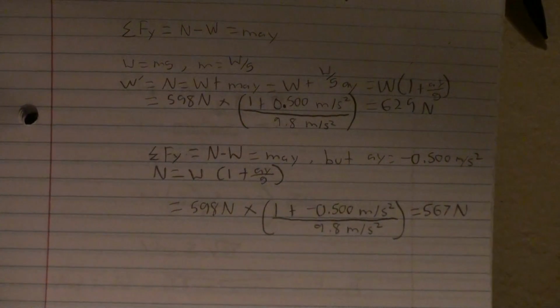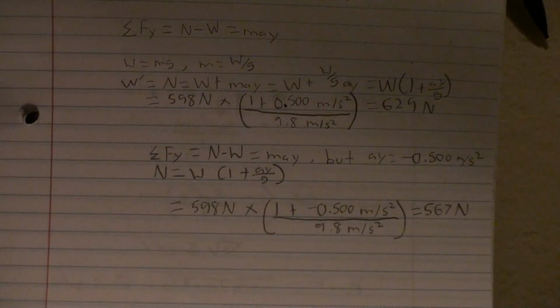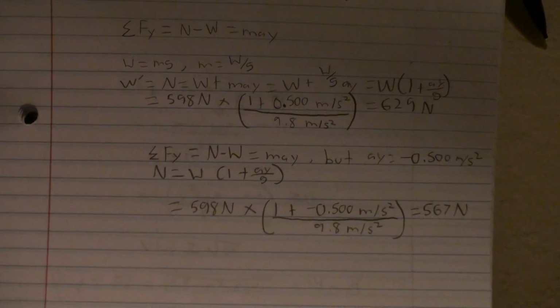And we plug that formula in with our previous one to get that the apparent weight is equal to 598 newtons times 1 plus negative 0.5 meters per second squared divided by 9.8 meters per second squared, which is equal to 567 newtons when the elevator is slowing once it gets to the 15th floor.